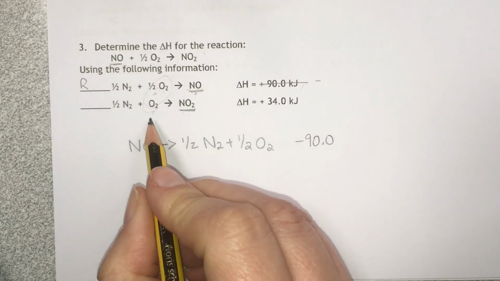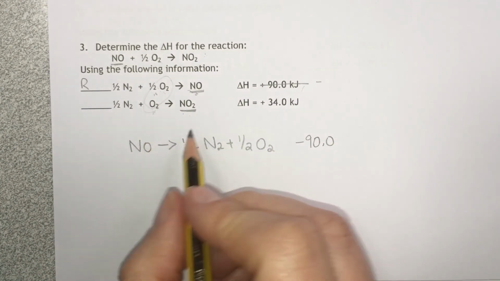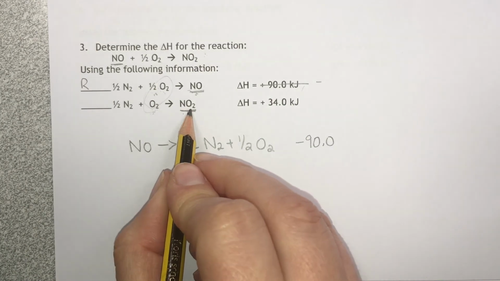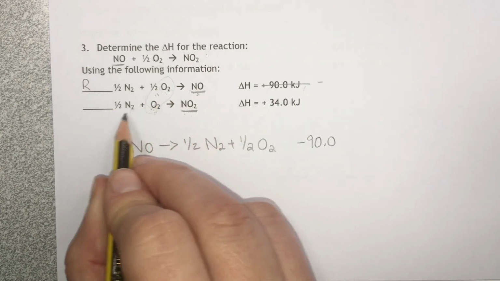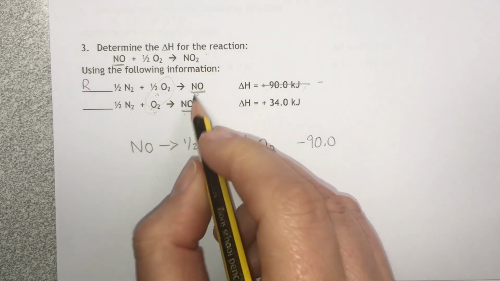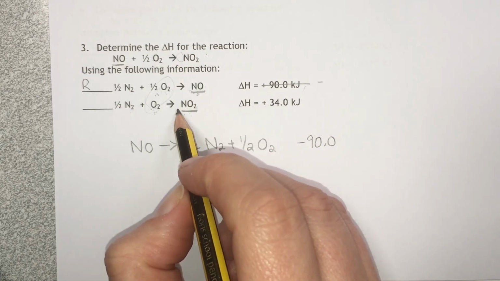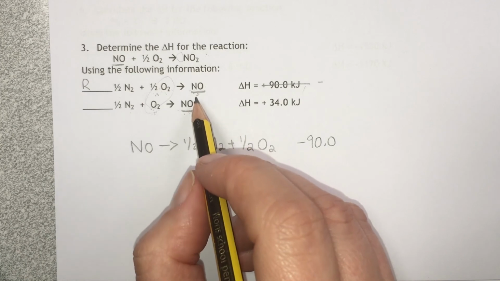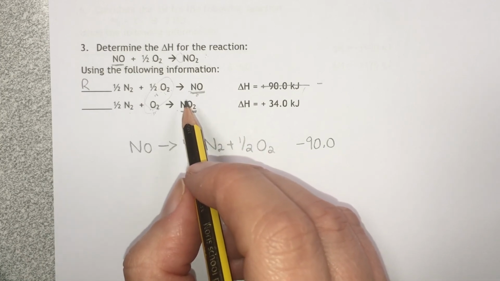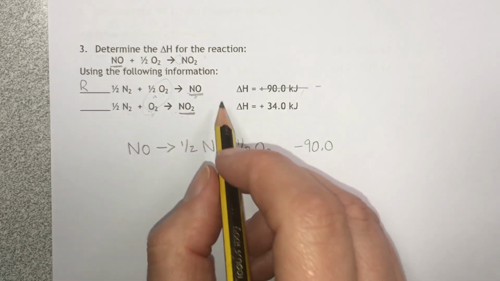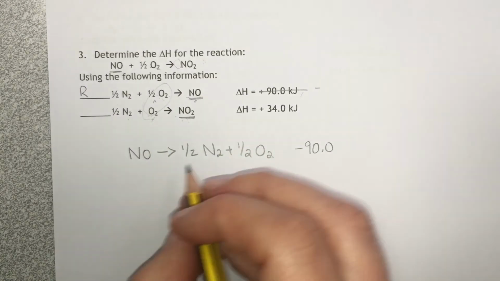All right, so the next equation we're going to look at is this one. So this one's the unique one, right? Because they both have N2 and O2. So here we don't actually need to do anything with coefficients, and we also don't need to do anything as far as reversing our equation. So we're good.